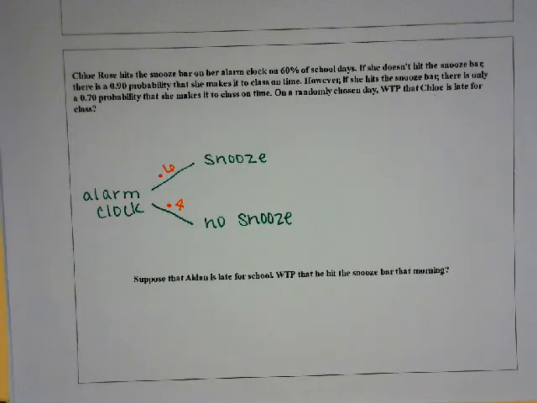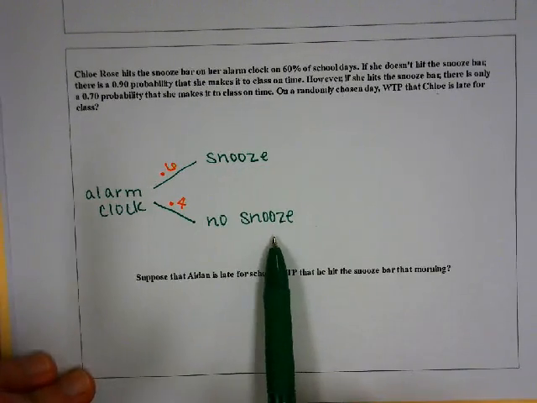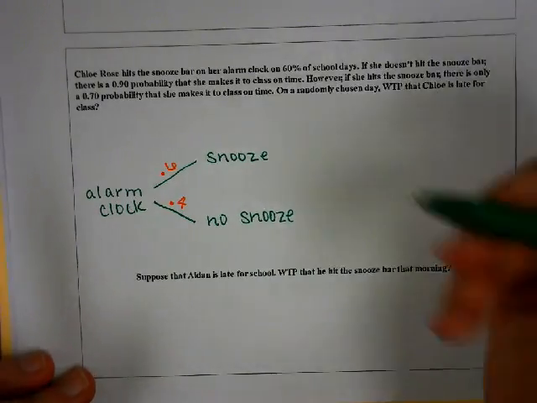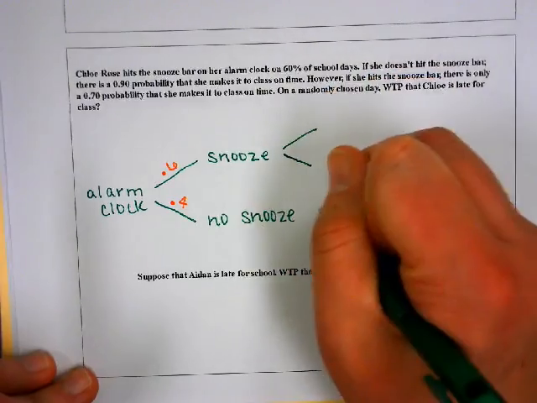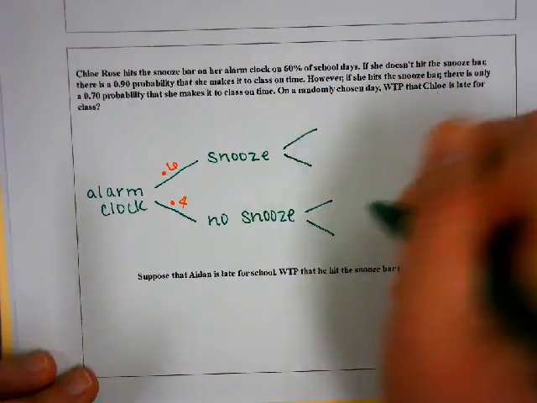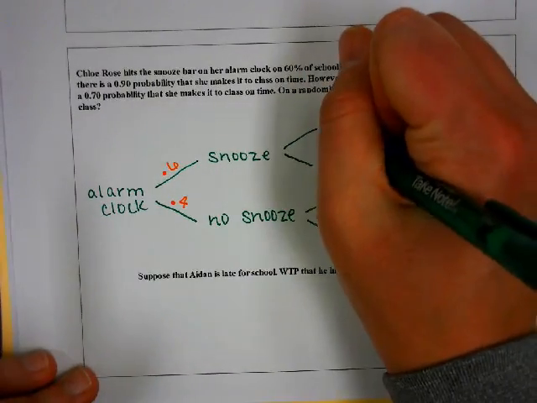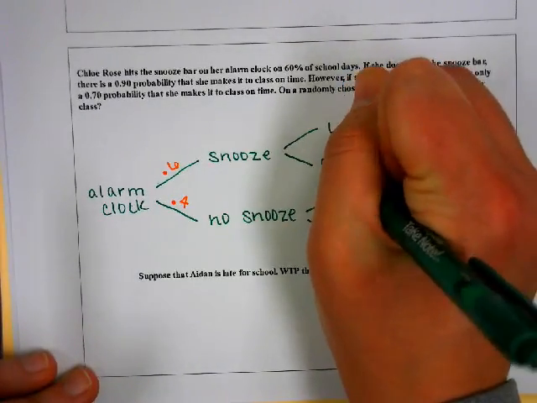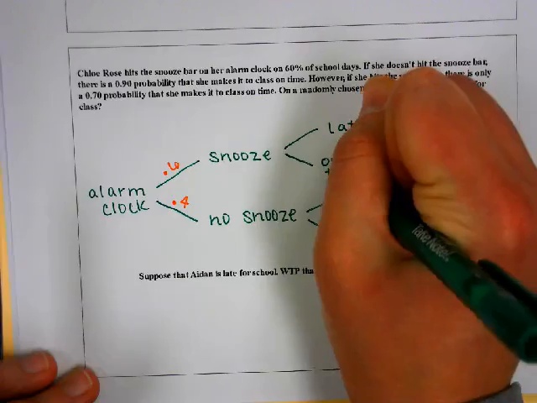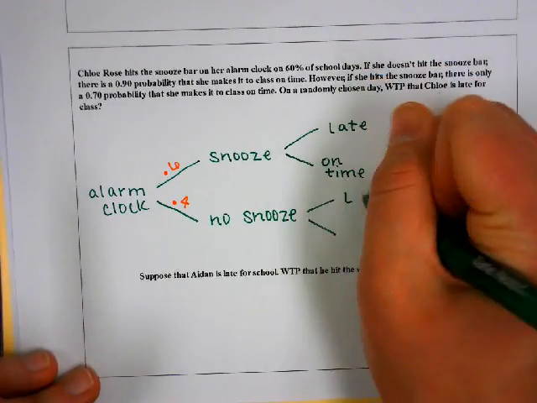And then from snooze and no snooze, there are two options. She is either late or she's on time. So late, on time. Late, on time.